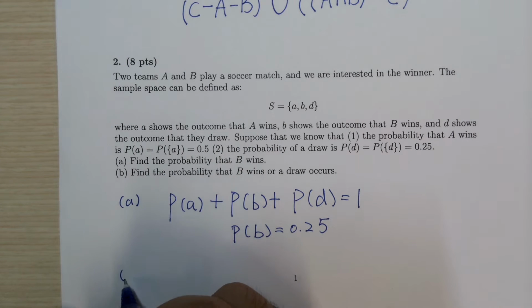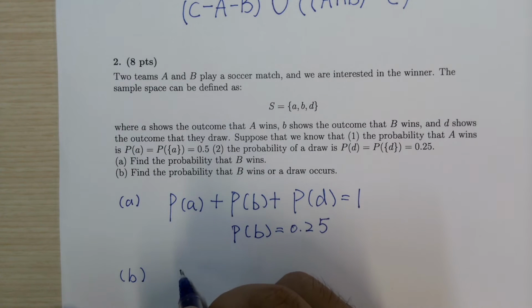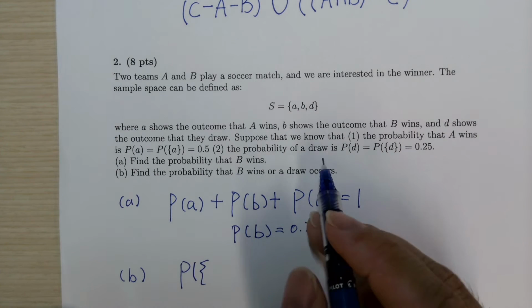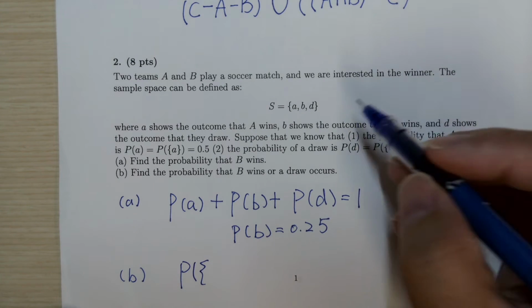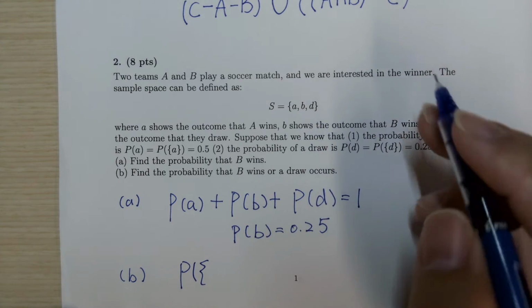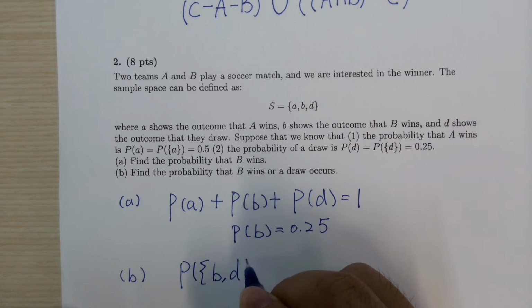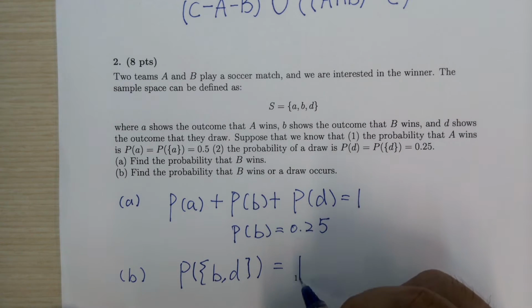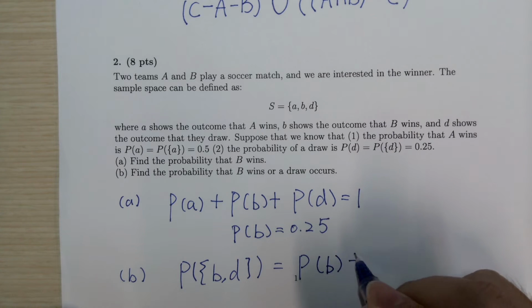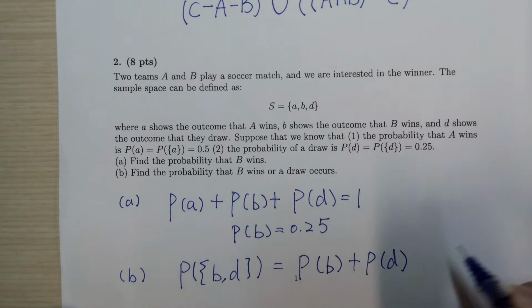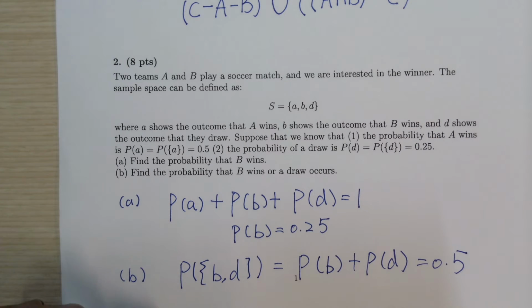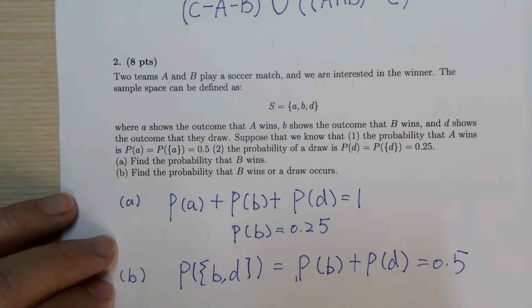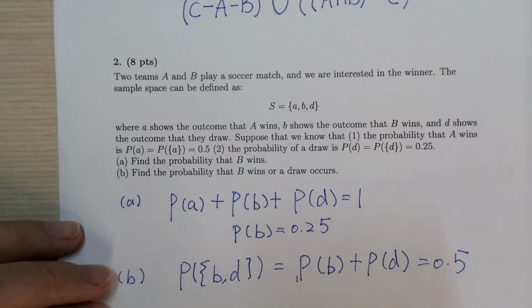That is when the event contains two elements, right? Either it's B or D here. And noticing that those two are disjoint, this gives us P(B) plus P(D), which easily equals 0.25. So that is very, very straightforward.